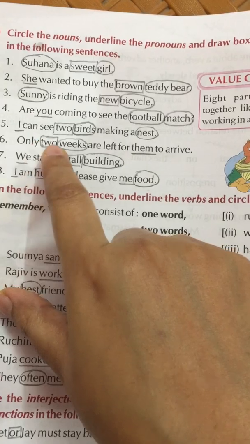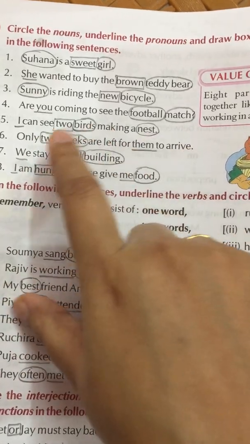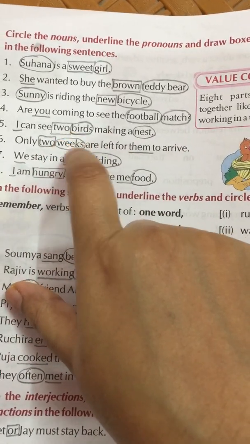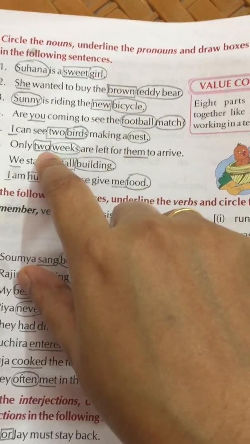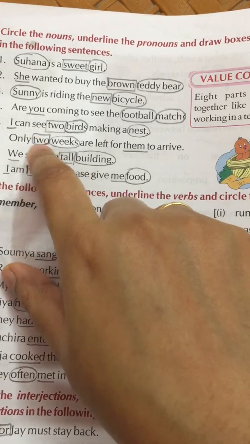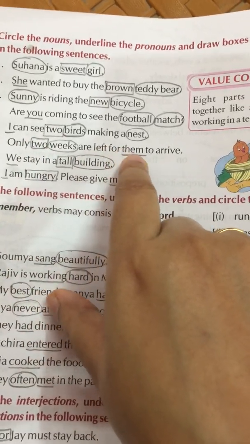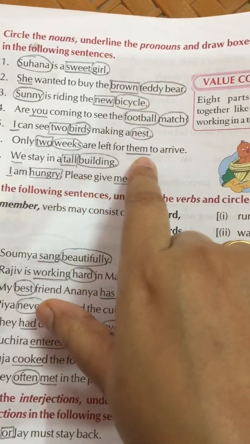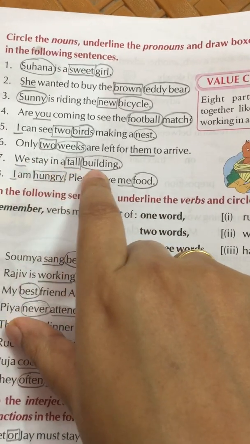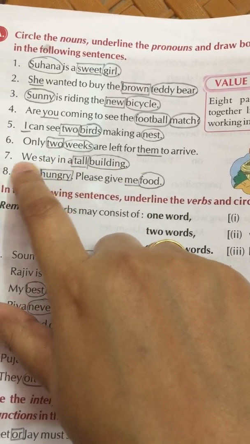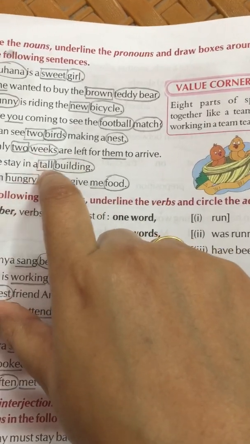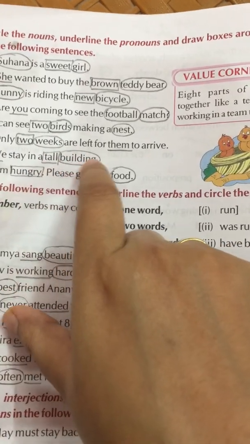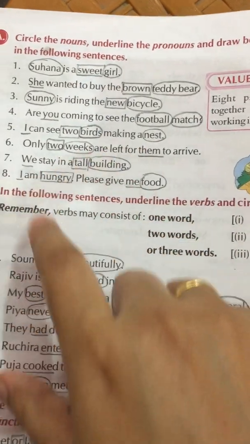Next one, only 2 weeks are left for them to arrive. 2 weeks. Weeks is a noun, so weeks we have circled. Adjective is 2, so we have made a box around it. Are left to them. Them is a pronoun, so we have underlined it. We stay in a tall building. We is a pronoun, underline it. Tall is an adjective, so draw a box around it. And building a noun, so circle it.